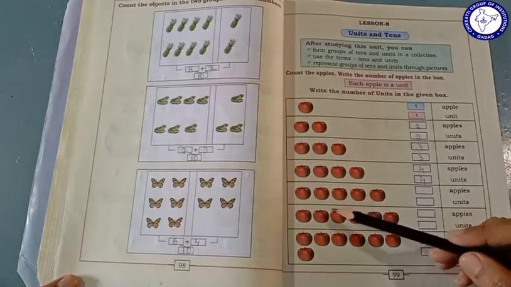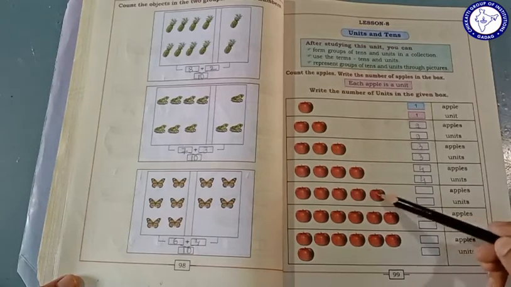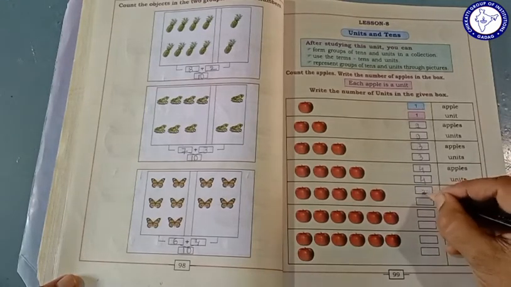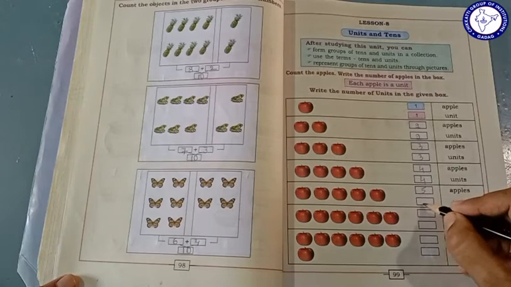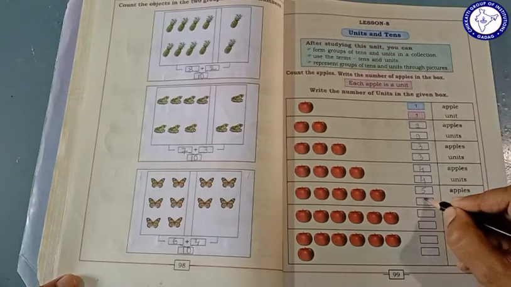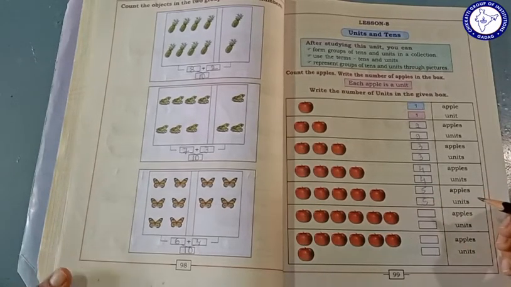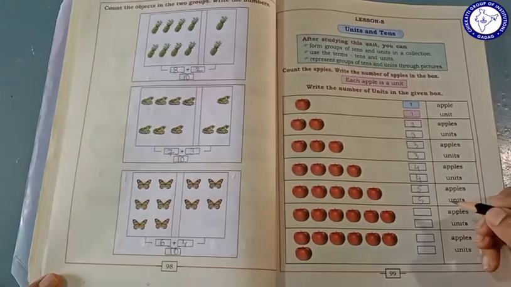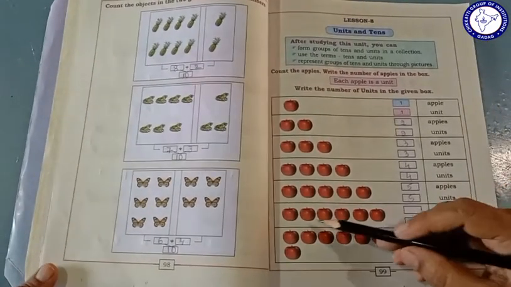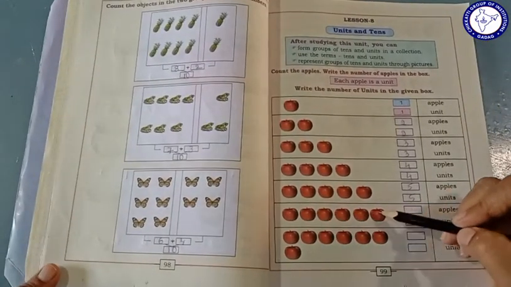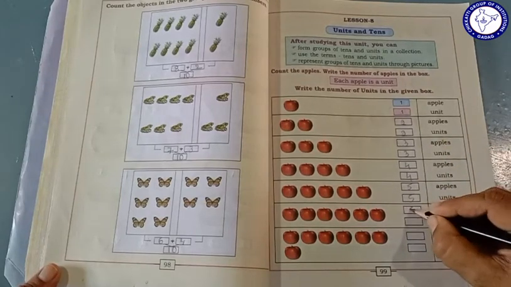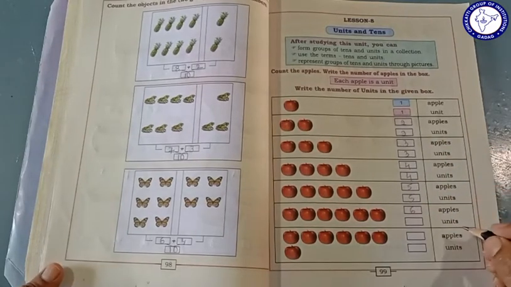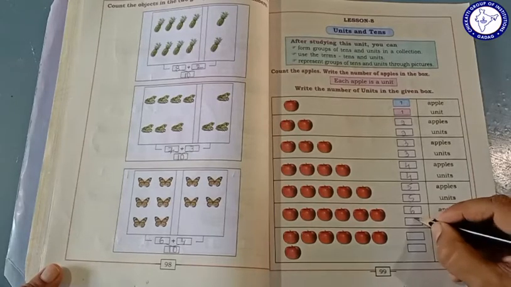Next one, 1, 2, 3, 4, 5. 5 apples is equal to how many units? Yes, 5 apples equal 5 units. Next one. What have they given here next? 1, 2, 3, 4, 5, 6. There are 6 apples. 6 apples is equal to how many units? 6 apples is equal to 6 units.